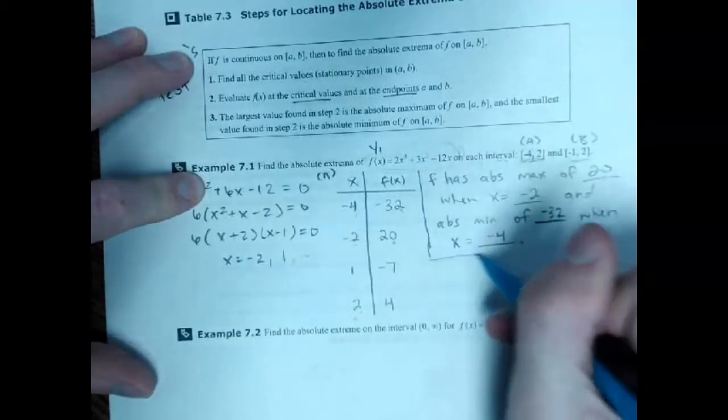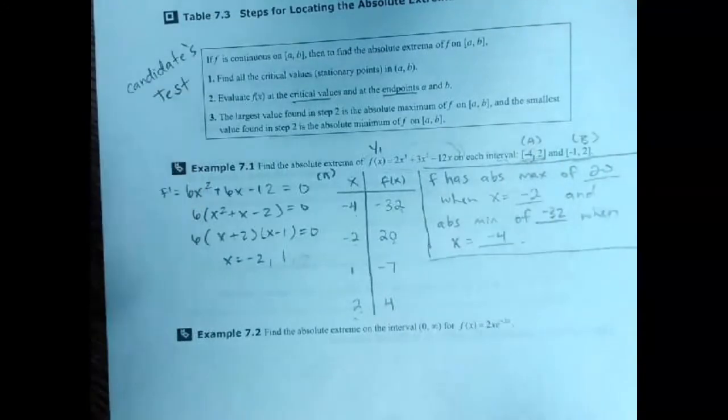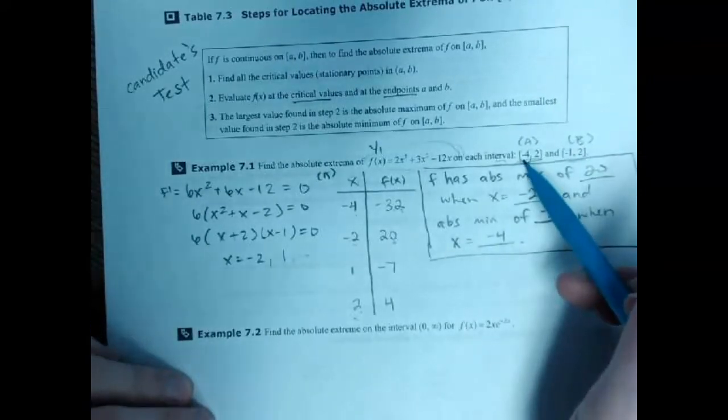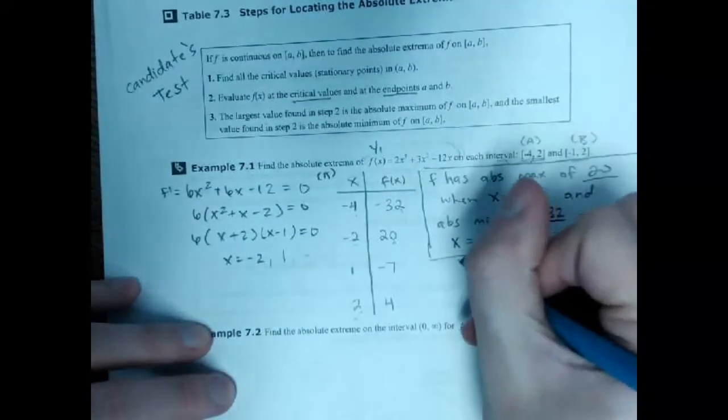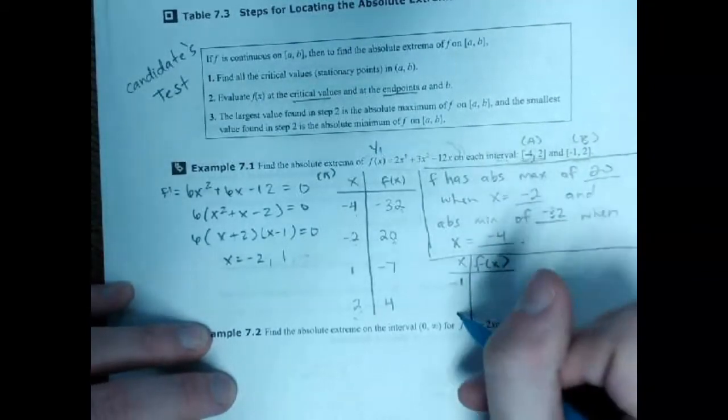We found the absolute extrema for that function f, but only on this specific interval. Now let's go ahead and do kind of the same process, but instead of using the interval from -4 to 2, let's only use the interval from -1 to 2. So -1 and 2.